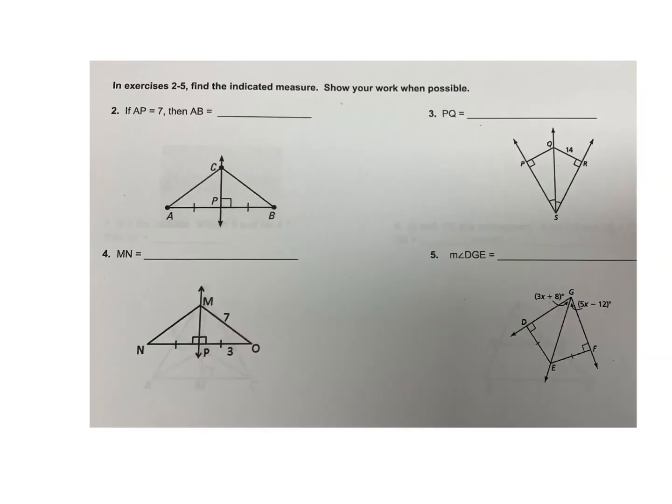Number 2, AP is 7. All right, so PB is 7, but it's asking for A all the way to B. So you add those together, you get 14. PQ. In an angle bisector, which is what we have here, bisector means these two are the same. So PQ must be 14. So we have a perpendicular bisector here. Those two are 3. And if you have a perpendicular bisector, every point is equidistant to the endpoints. So MN is 7.